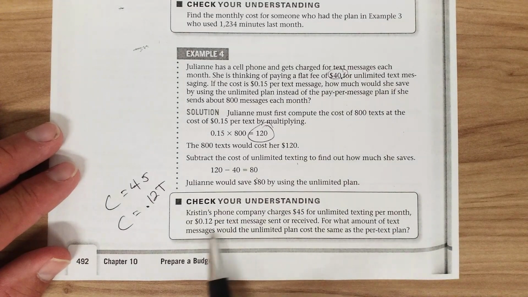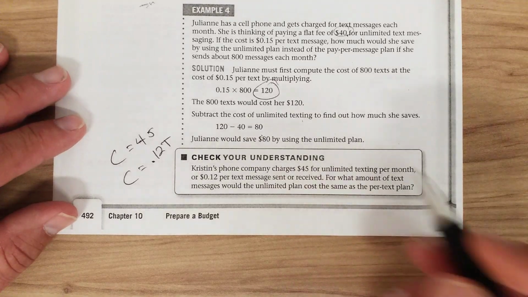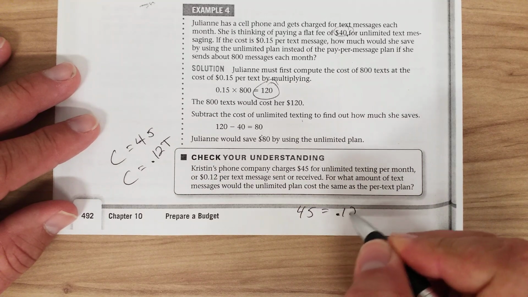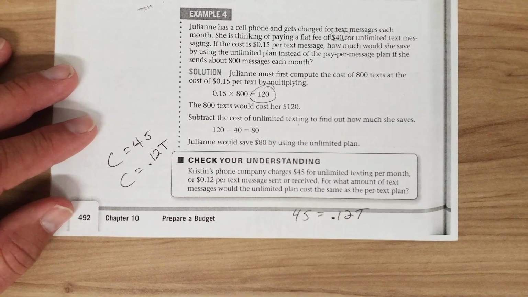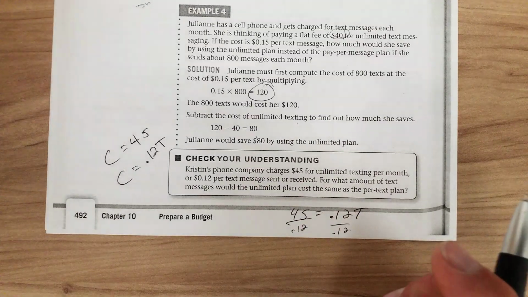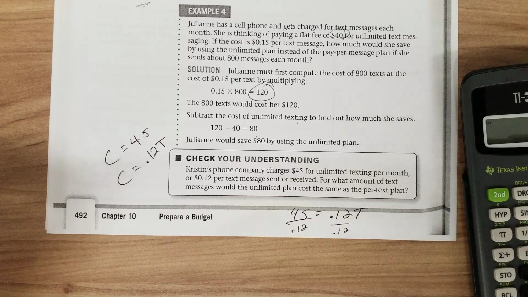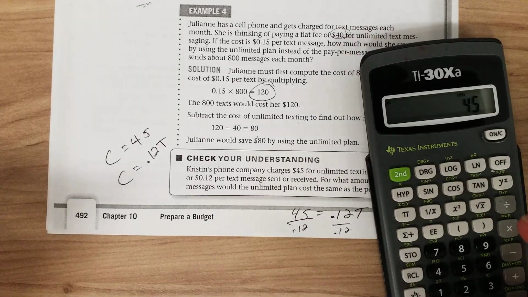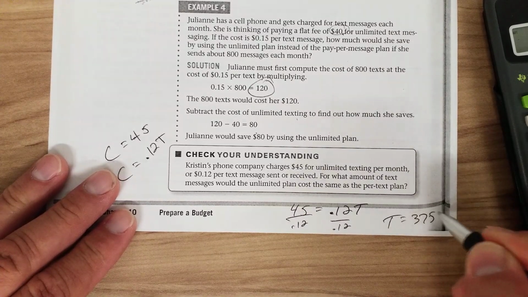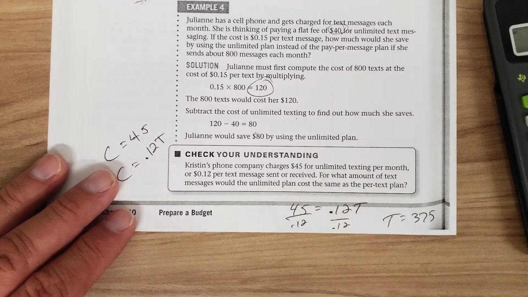So the question is, for what amount of text messages would the unlimited plan cost the same as the per text plan? When are these equal to each other? Well, you just set them equal to each other and solve that equation. So you say, when would $45 equal 12 cents per text message? And you solve that one-step equation. You just divide by 0.12. If you divide 45 divided by 0.12, you get 375. So at 375 text messages, the plans would cost exactly the same.